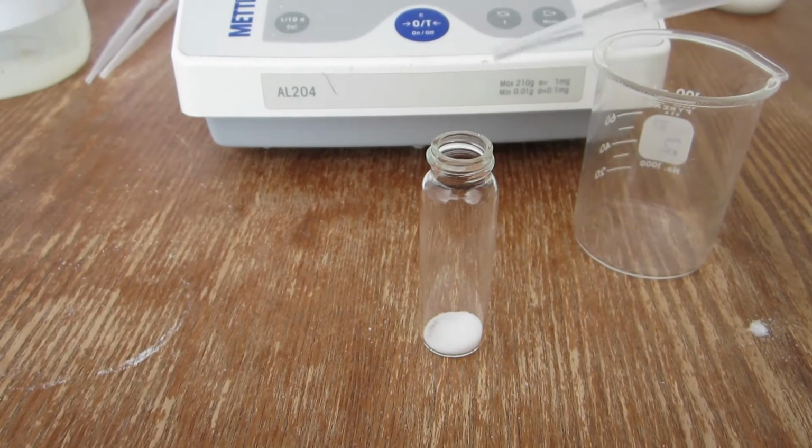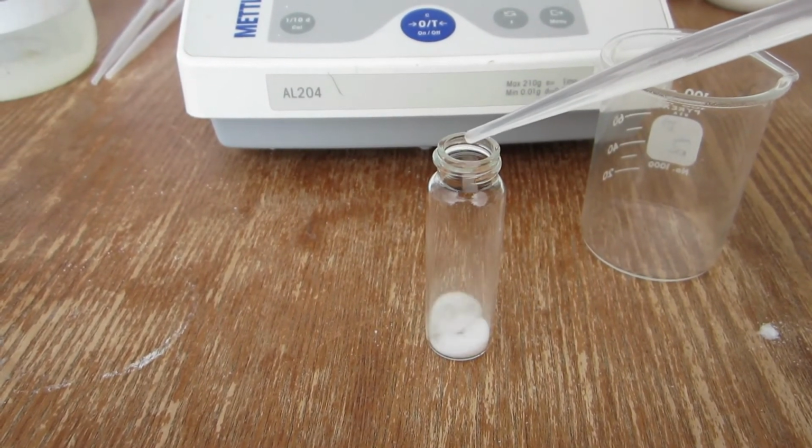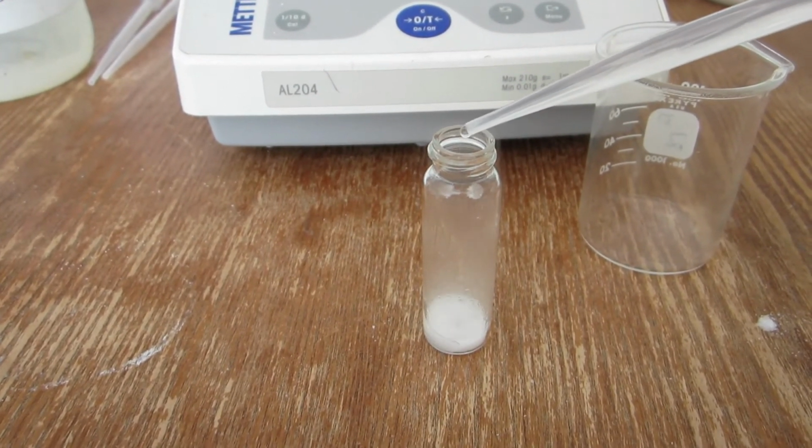The carbonate sample is slowly reacted with acid to release the carbon dioxide gas.